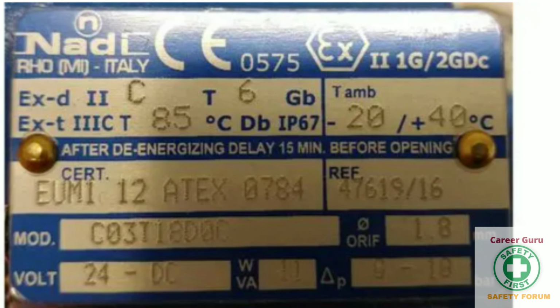So the first thing is this is ATEX based marking. Why? You can see EX, which is explosion proof, written in hexagon, which shows it is an ATEX based marking. And again you can see the Italy, so it comes in European Union. Okay, so this one is clear. Now what is 0575? 0575 is the marking from the reference body. Now near to EX you can see 2, which is the category of the equipment.